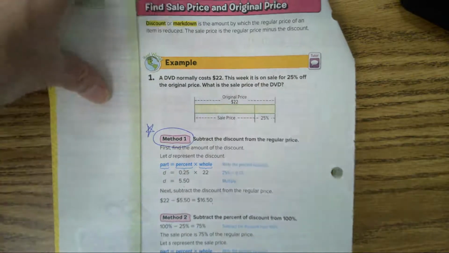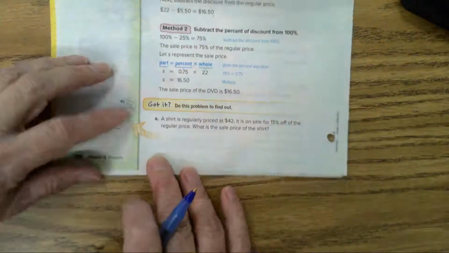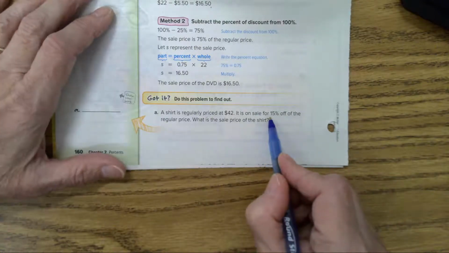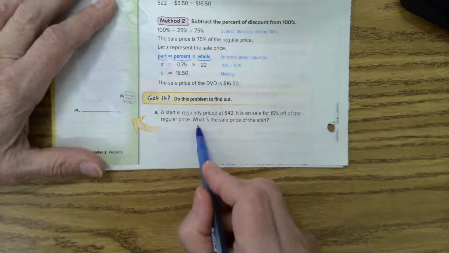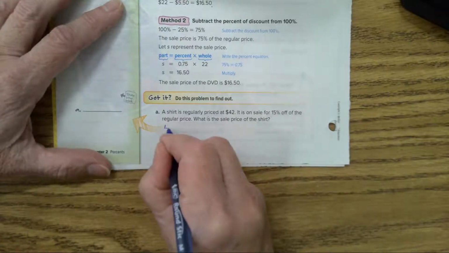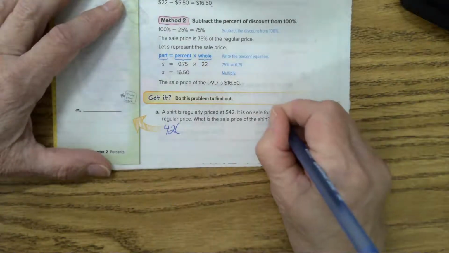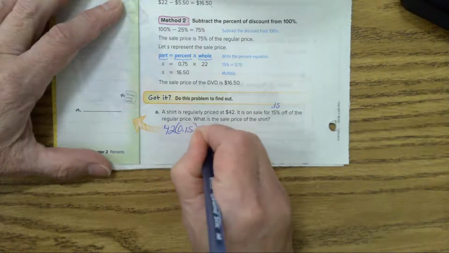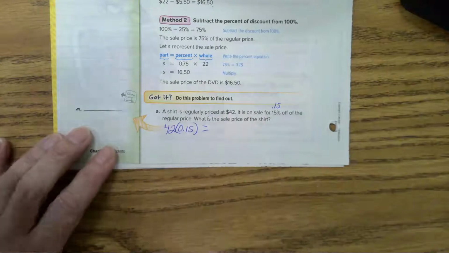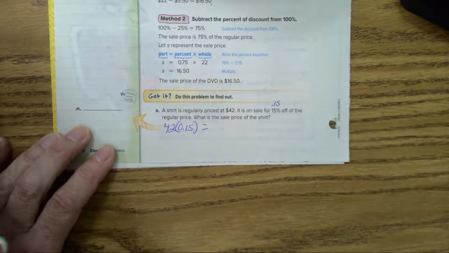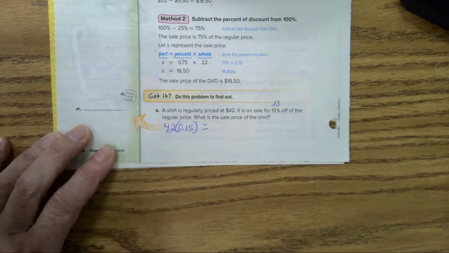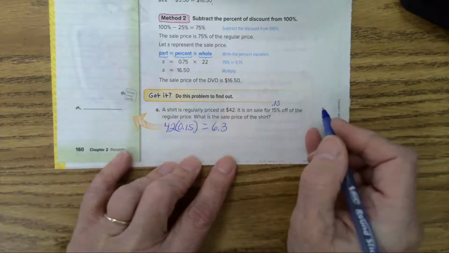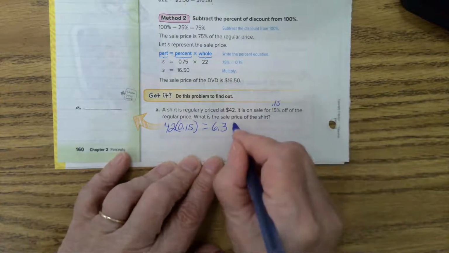Now let's go on to example A. A shirt is regularly priced at $42. It is on sale for 15% off the regular price. What is the sale price of the shirt? 42 times 0.15, and you have to show that on your paper. Okay, everyone have that written down? Then in the calculator, 42 times 0.15, 6.3. So that is your discount.